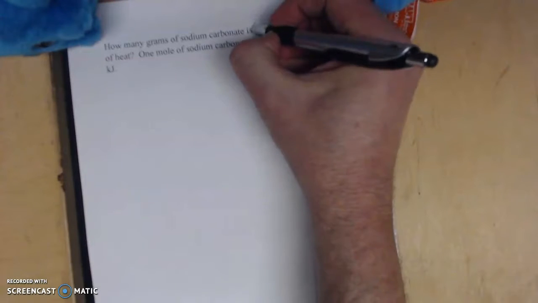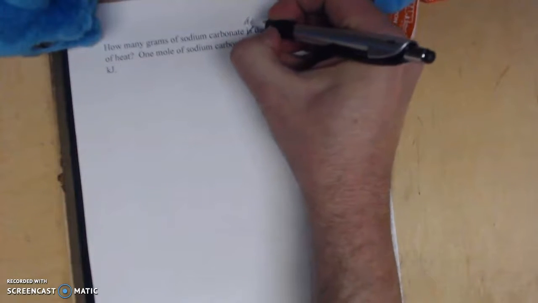So let's take a look at this first problem here. I notice an English mistake that should be "are," not "is," okay, because grams is plural. So the English department wouldn't like that. So anyway, first thing we need to do is look at this and write down a balanced equation.